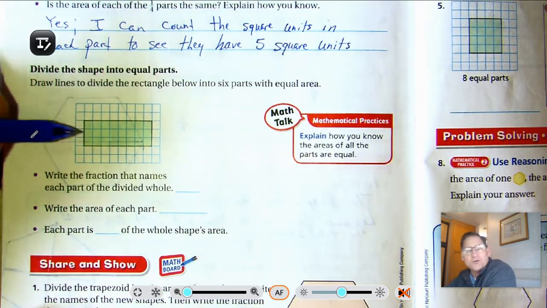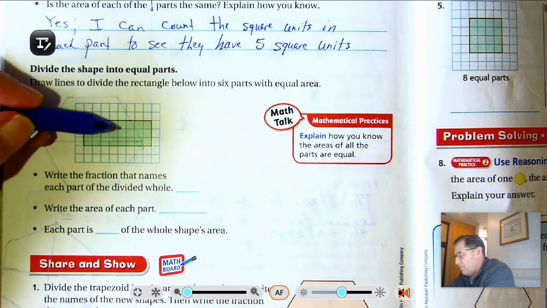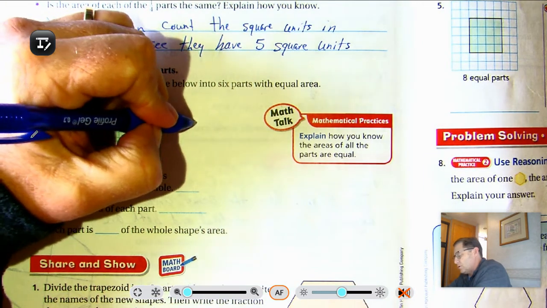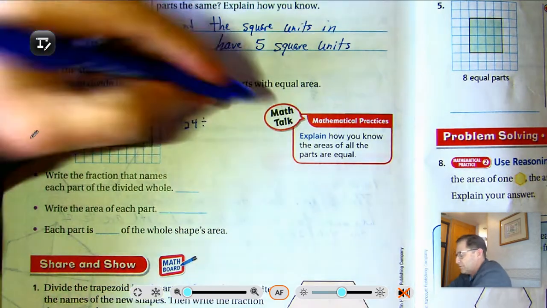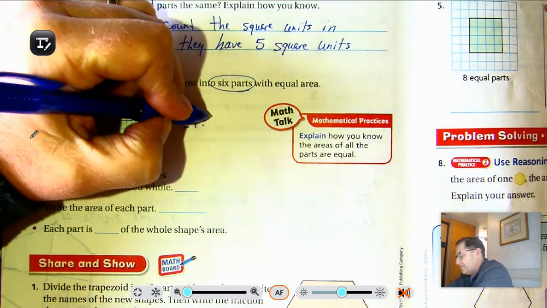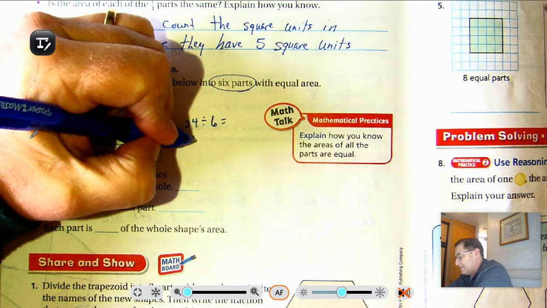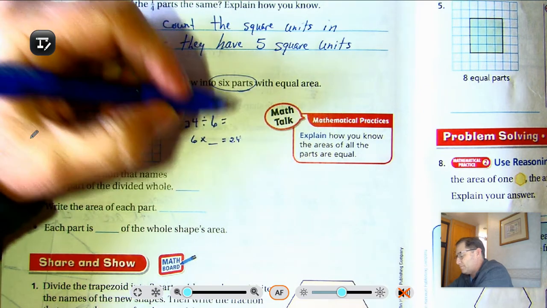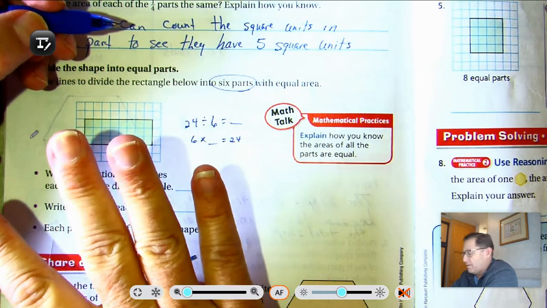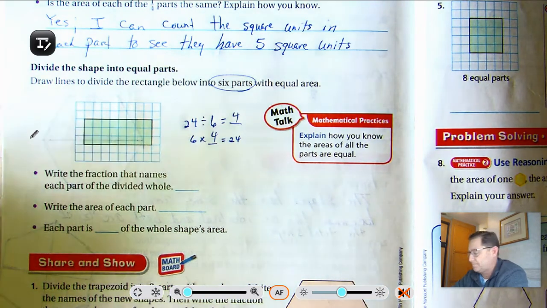Well, let's see. How many total squares are there? 3, 6, 9, 12, 15, 18, 21, 24. There's 24 total squares, and we have to put them into 6 parts. So I'm going to take these 24 squares and divide them into 6 pieces. So 24 divided by 6. 6 times what is 24? 6, 12, 18, 24. 4. All right, so we want areas of 4.